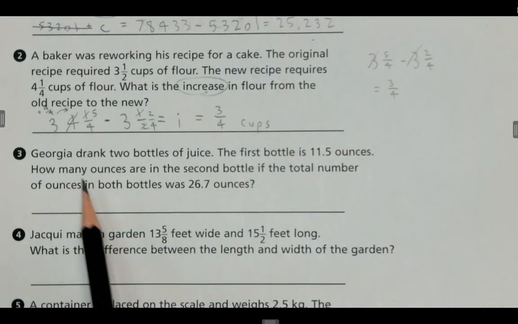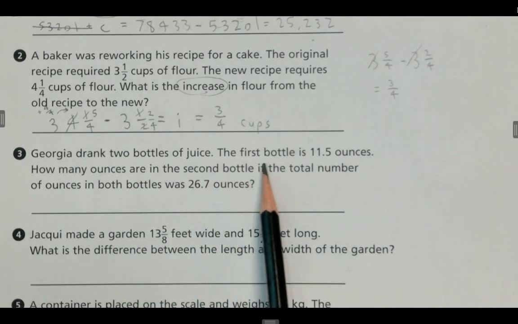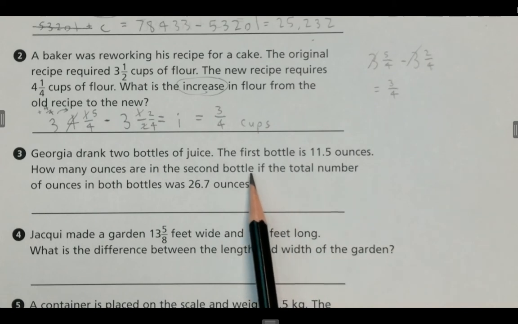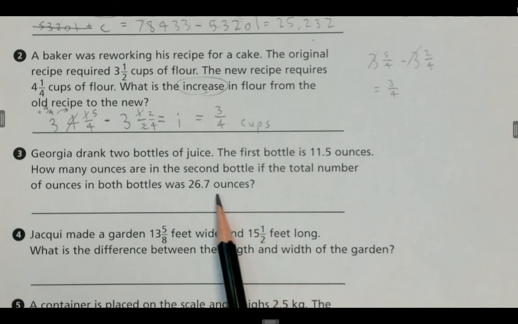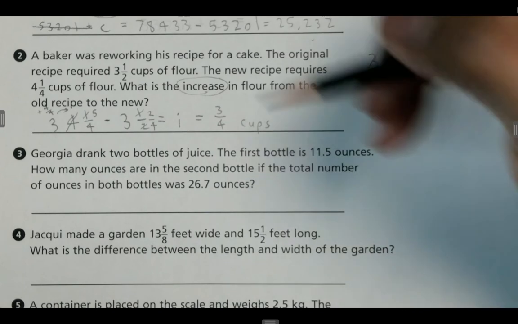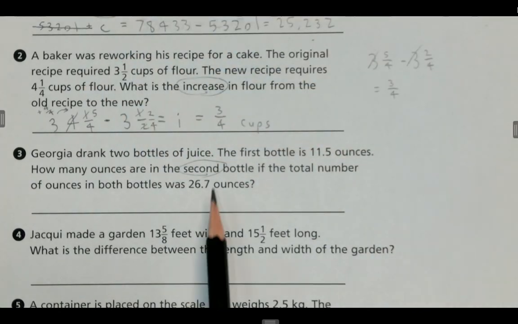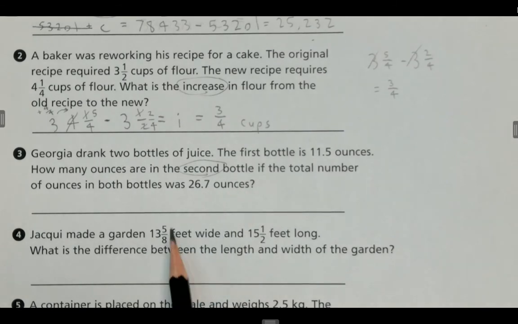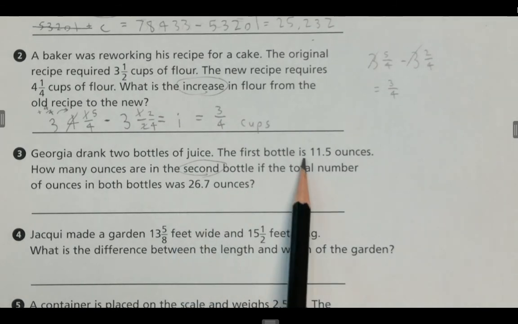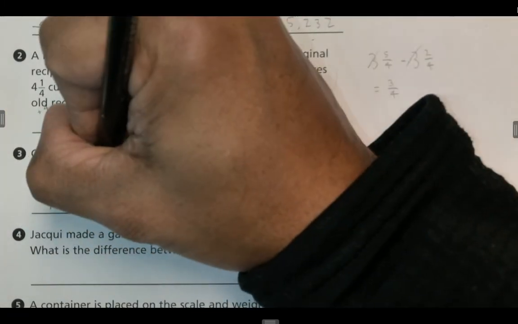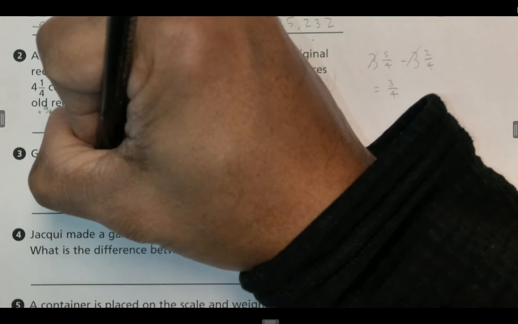Number 3, Georgia drank 2 bottles of juice. The first bottle is 11 and 5/10 ounces. How many ounces are in the second bottle if the total number of ounces in both bottles was 26 and 7/10 ounces? Okay. I'm trying to find out how much juice was in that second bottle. I'm going to use a variable S for second. The amount in the first bottle was 11 and 5/10. The amount in the second bottle is the unknown. That's what I'm trying to solve for. I'm going to use the variable S.